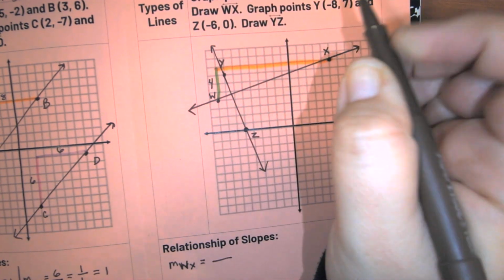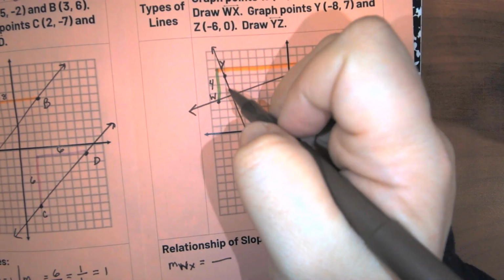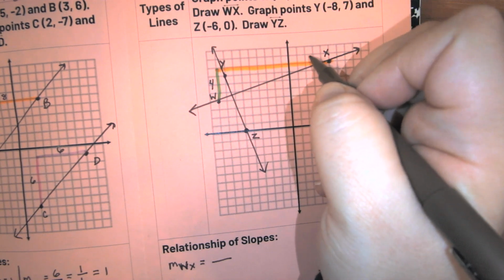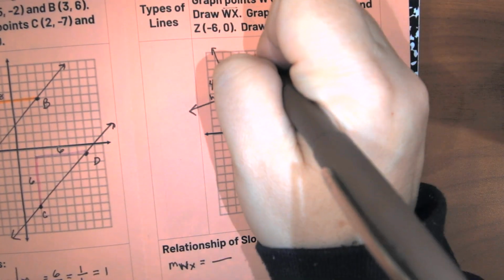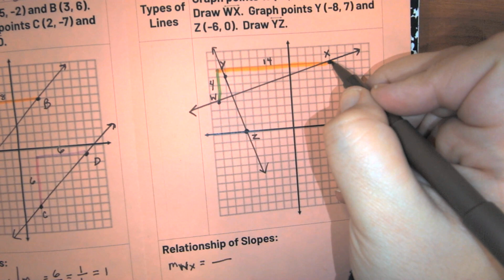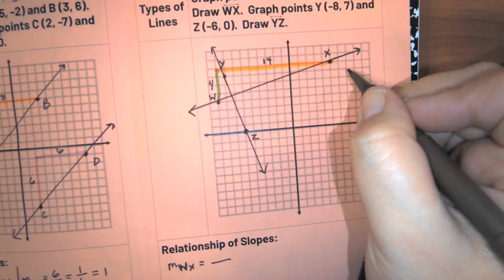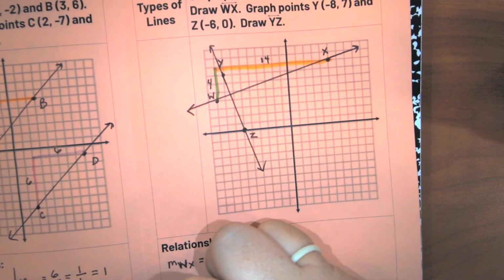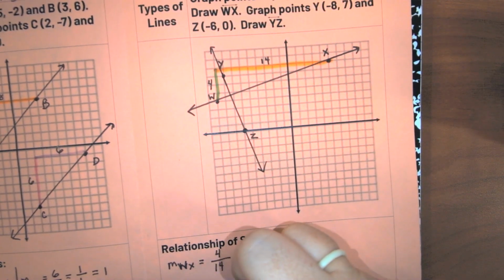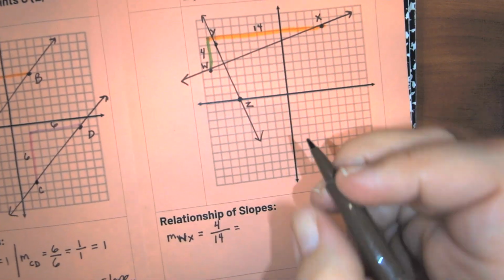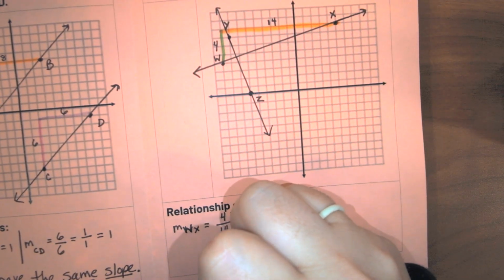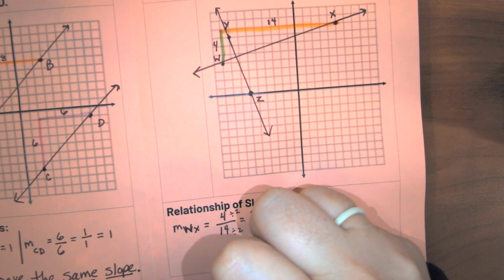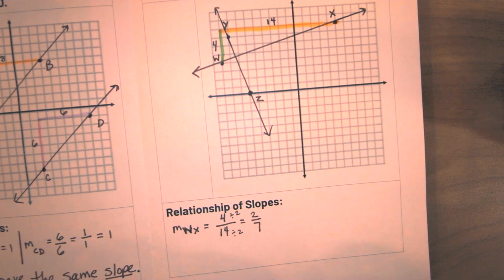10, 11, 12, 13. Wait, I think I just counted that. 1, 2, 3, 4, 5, 6, 7, 8, 9, 10, 11, 12, 13, 14. Oh, I missed one. Because I went all the way over to the point, not just till I hit the line. My line was a little off. So my rise was 4 and my run was 14. It's going up, so it's 4 over 14. So those are both even numbers, so if I reduce that, divide by 2 on the top and bottom, I get 2 over 7. So 2/7 is my slope for that one.